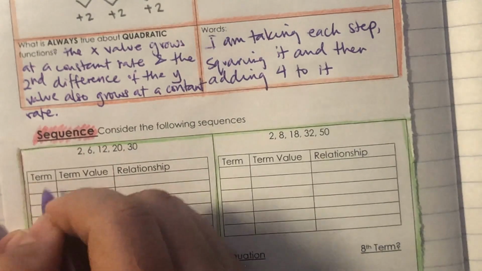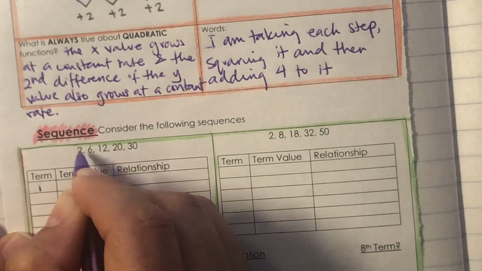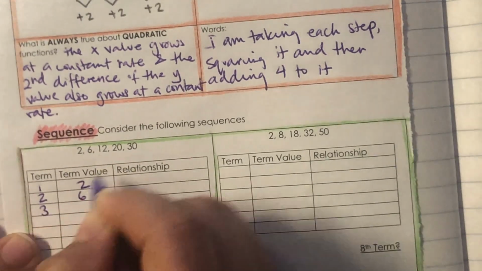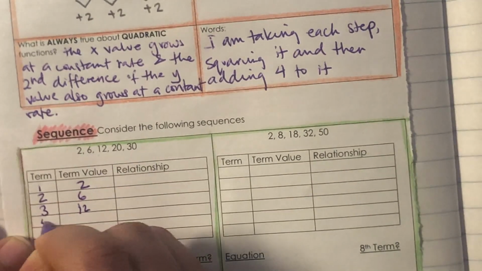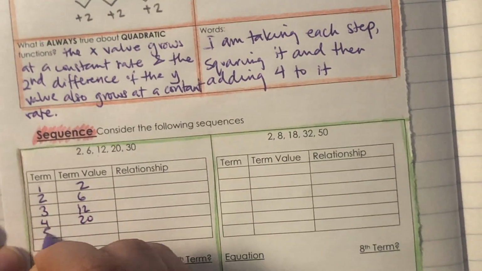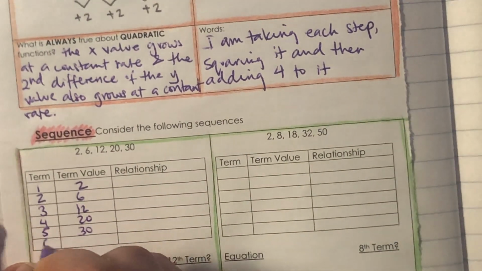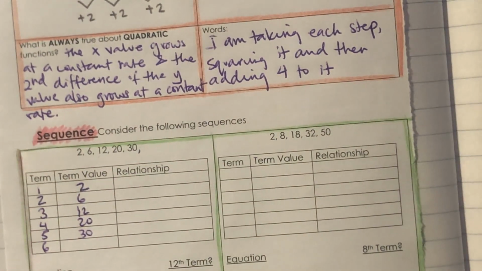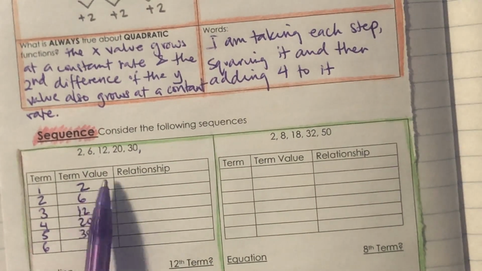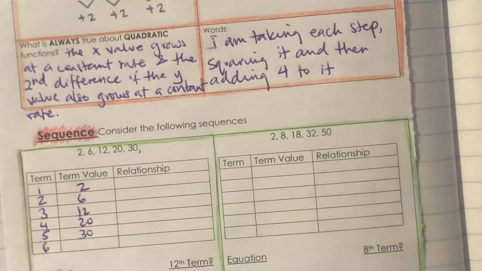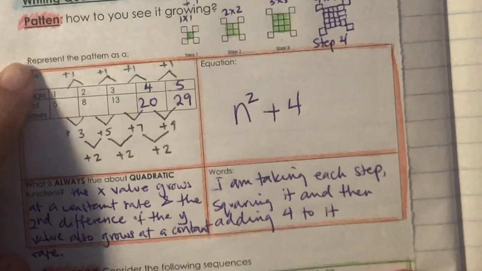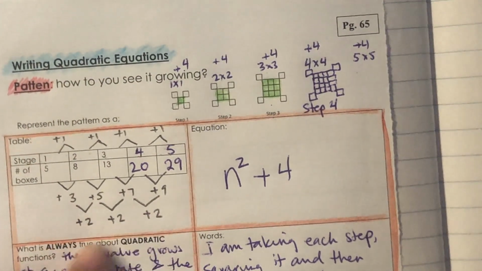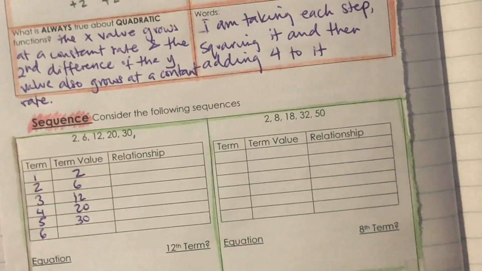So the first term, the second term. The first term is 2. The second term is 6. The third term is 12. The fourth term is 20. The fifth term is 30. And I'm going to figure out how this pattern is changing each time. And again, because this is quadratics, I know that I can kind of cheat through it. Because it's quadratic, I know the second difference is going to be constant, but I'm going to just double check and make sure.